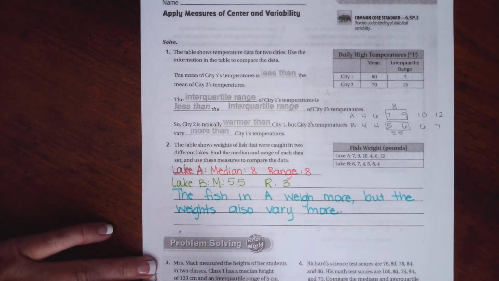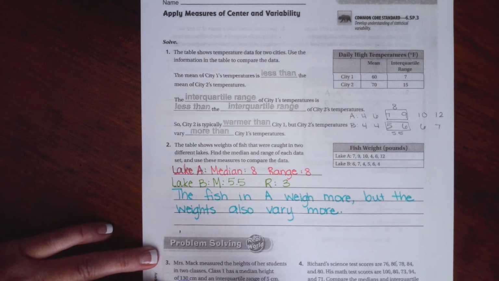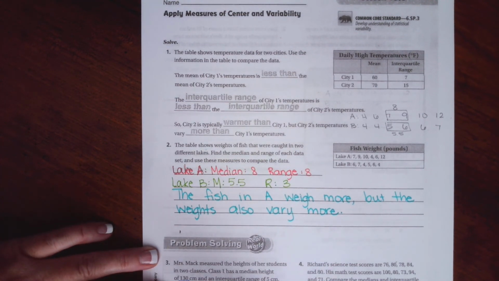Okay. So in class 2, the median height is bigger, right? So in class 2, the median height is taller, but because the range is also bigger, that means that the heights vary more.